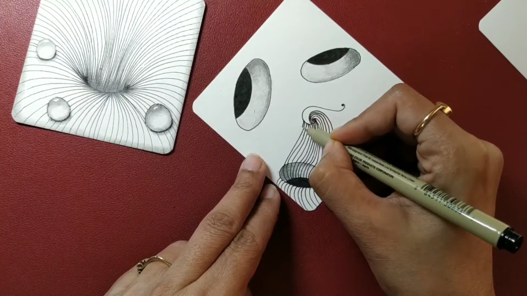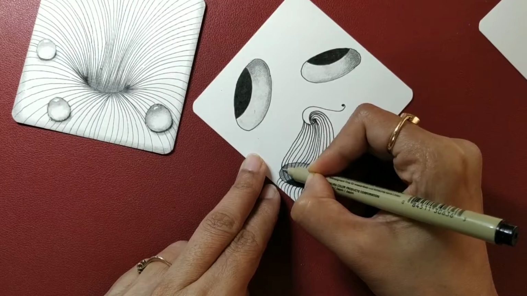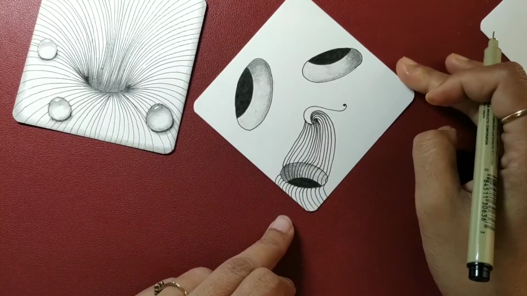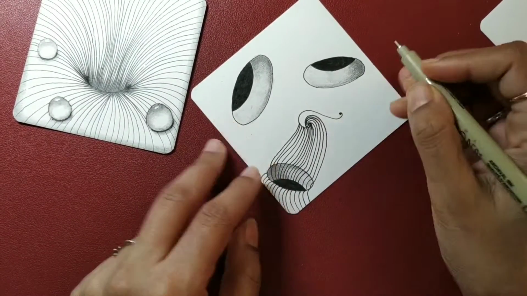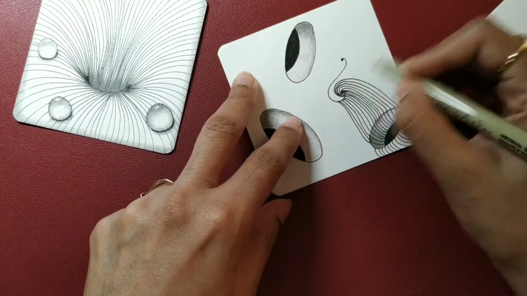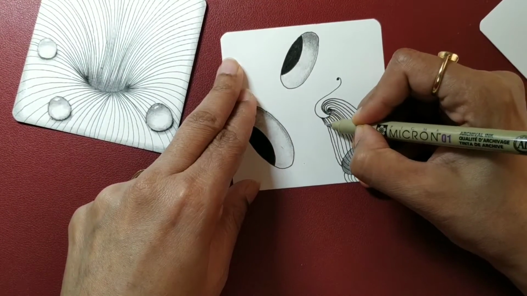In the same way I'll continue. So let us continue this line.